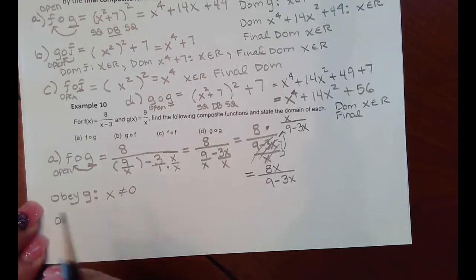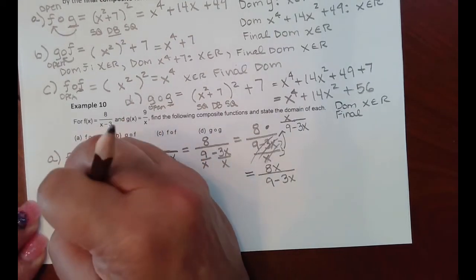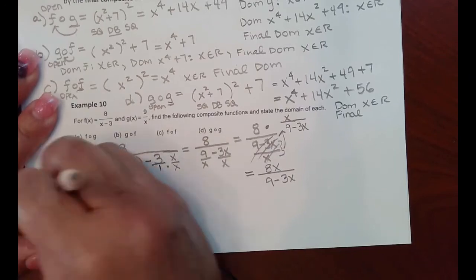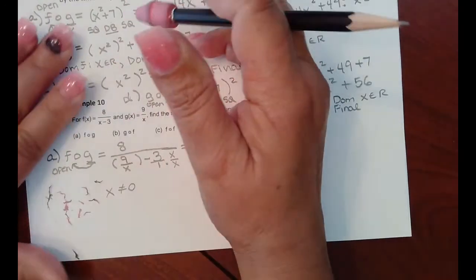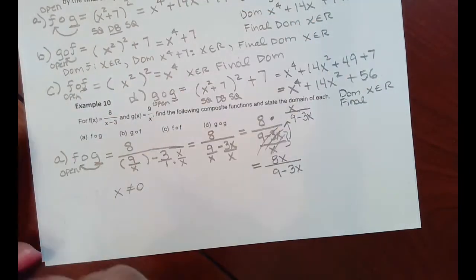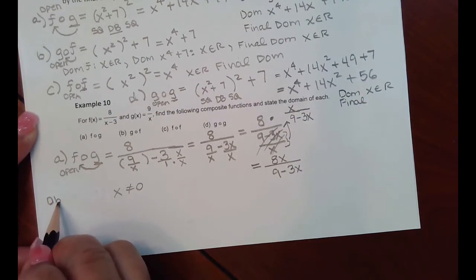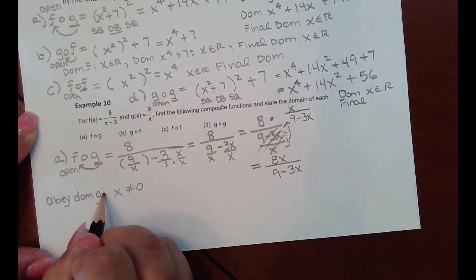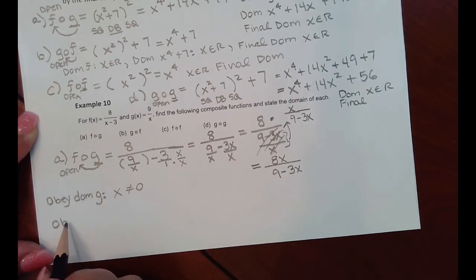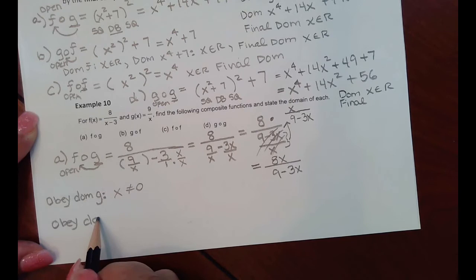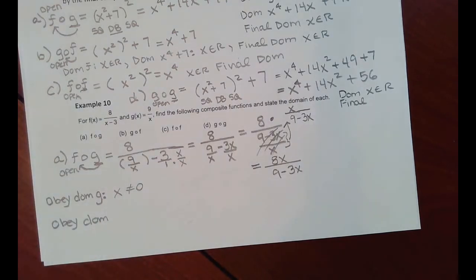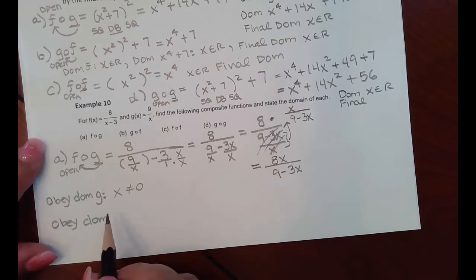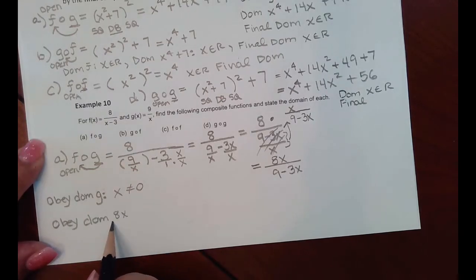Now, I meant to put here, fix this, obey the domain, so you can understand it when you're reading. I think that might help. You need to obey the domain of G. And we also need to obey the domain of the newly composed function that we came up with, which is 8x over 9 minus 3x. That is the new function we got when we performed the composition.